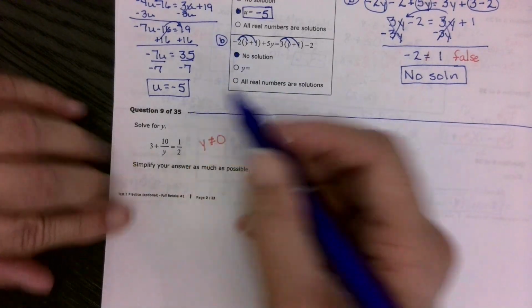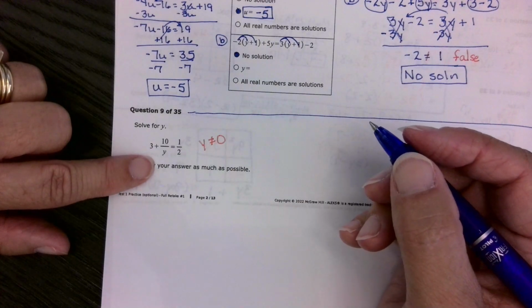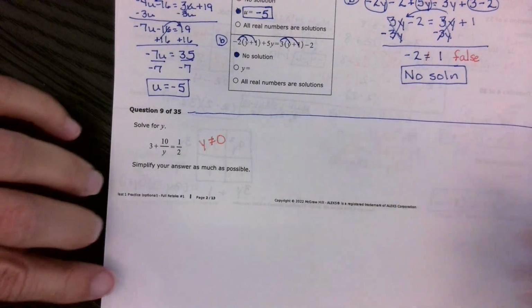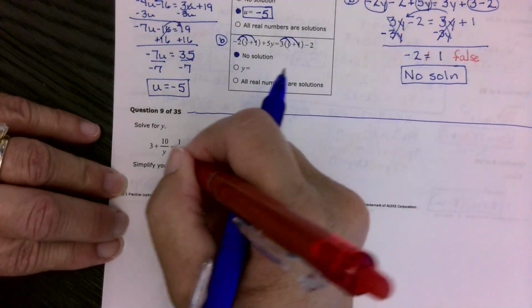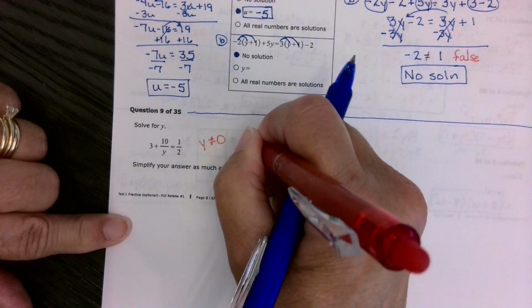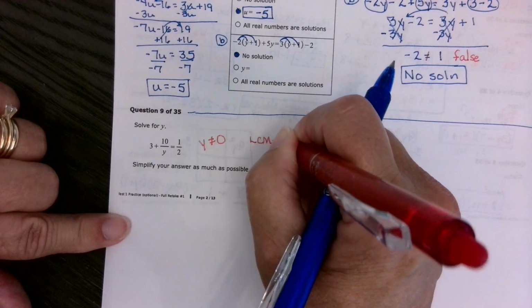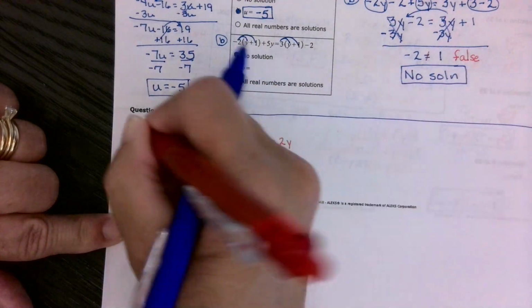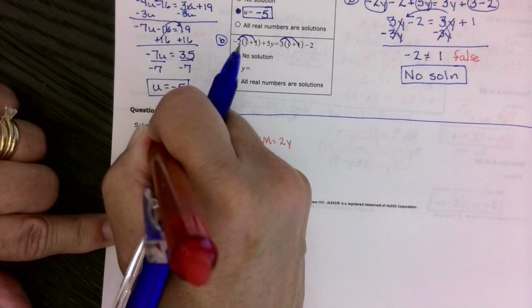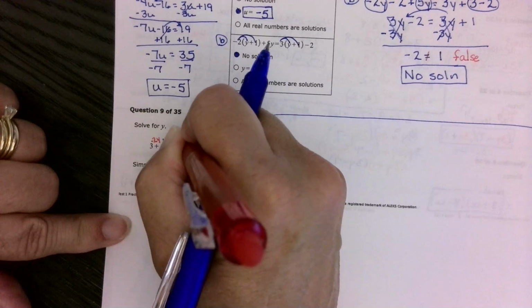Okay, so first thing I'm going to do is multiply everything by our least common denominator, our least common multiple. The two denominators are y and 2, so our LCM, our least common multiple, is 2 times y. I am going to multiply this times 2y. I'm going to multiply this times 2y and this.